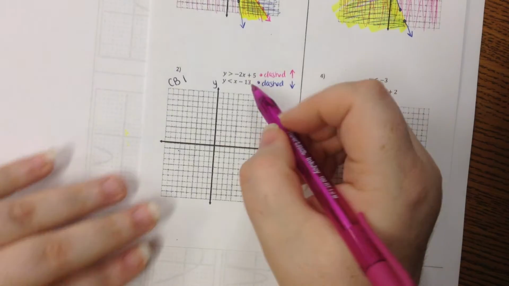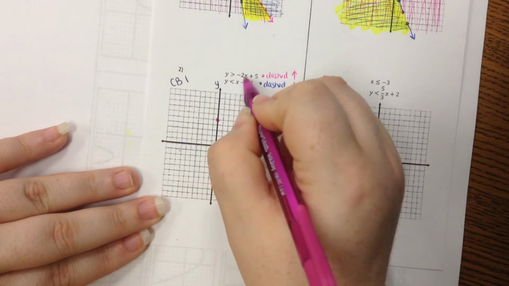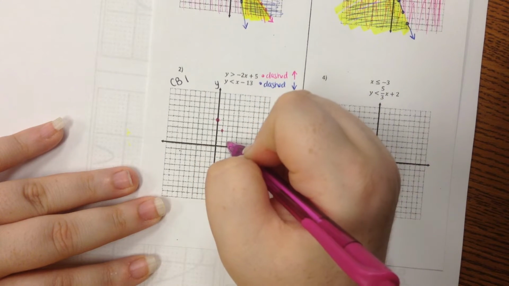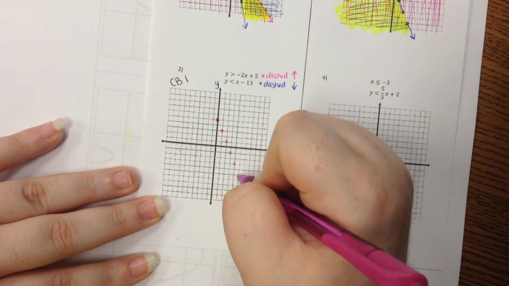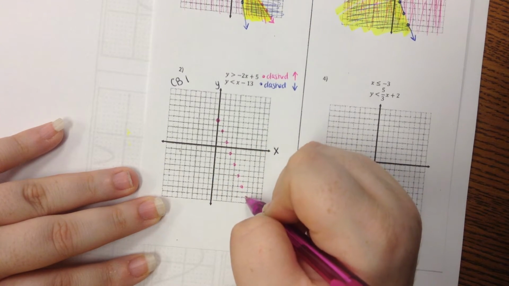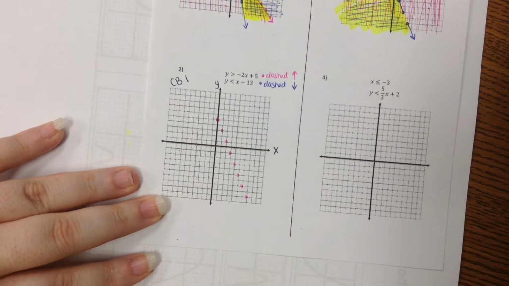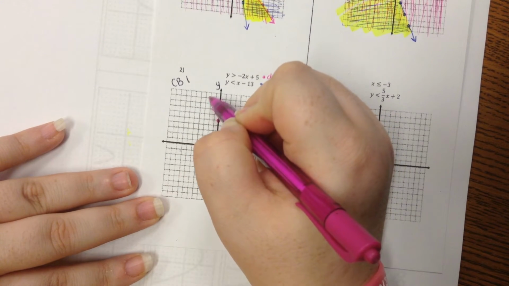So for the pink, I'm going to go to 0, 5, 1, 2, 3, 4, 5. Here's my first coordinate. And then -2 is my slope. So that means down 2, right 1. I'm going to graph as many of those as I can, as always. Down 2, right 1, down 2, right 1. And since I can't go down 2, right 1 anymore, I'm going to make sure that I go up 2 and left 1. Okay, so go back to my original, up 2 and left 1, up 2, left 1.